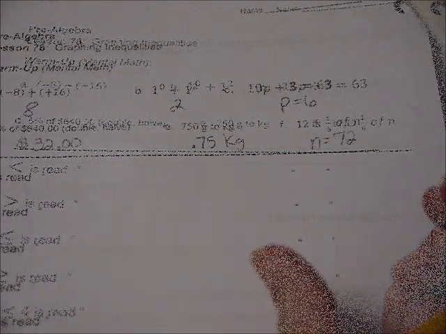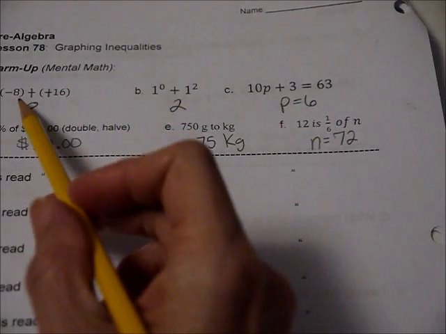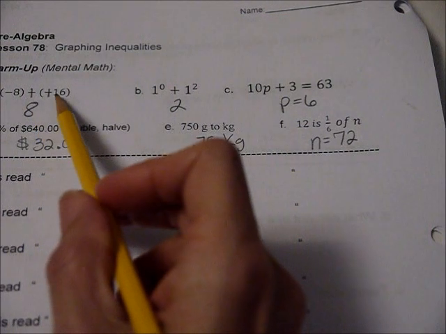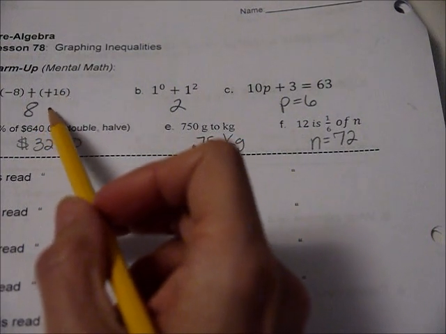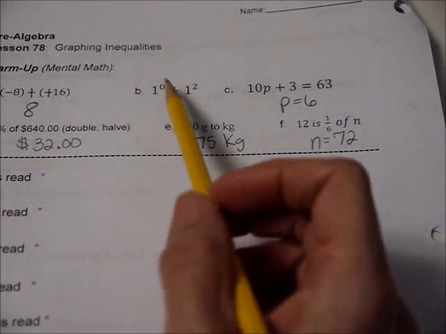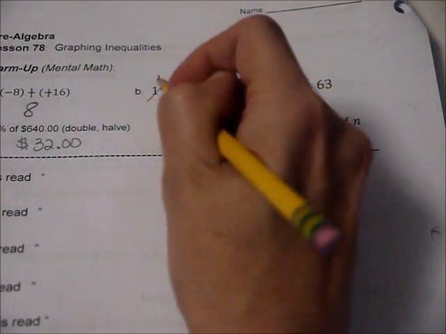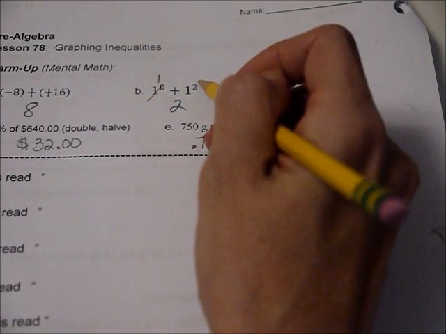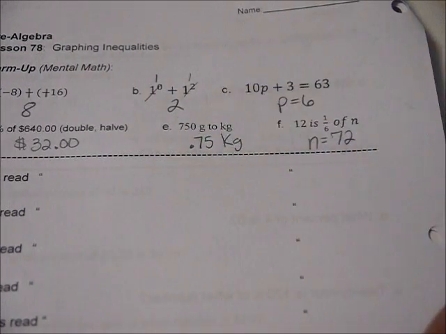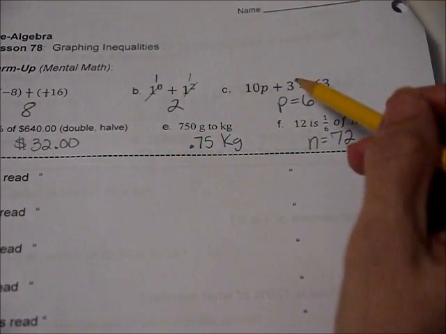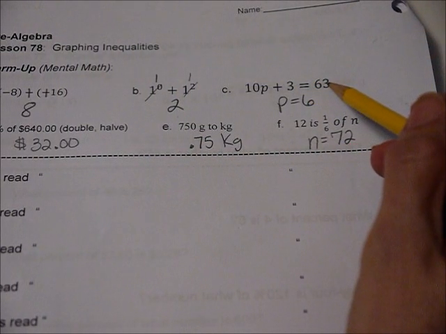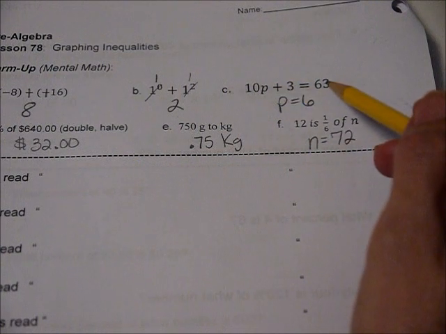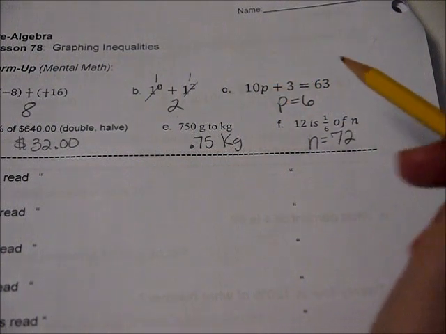Okay, here are the answers to the mental math. We changed this to adding positive 16, so that was an 8. Anything to the 0 power is 1. 1 times 1 is 1, so we get 2. This, we take away 3 from both sides. We get 10p equals 60, so p equals 6.